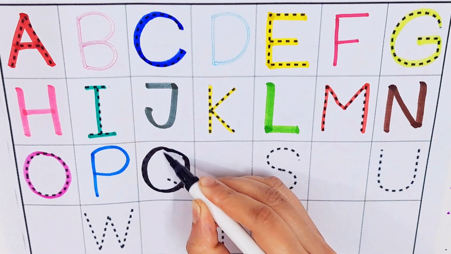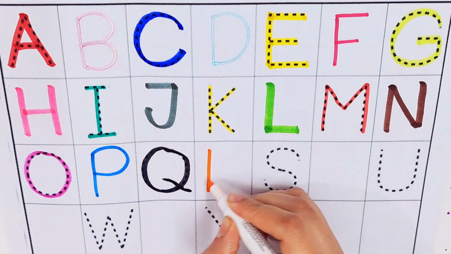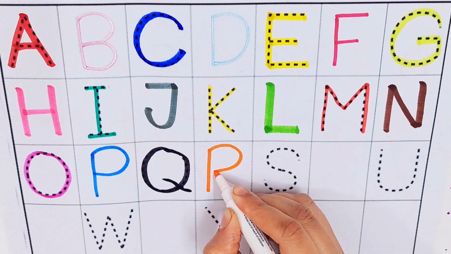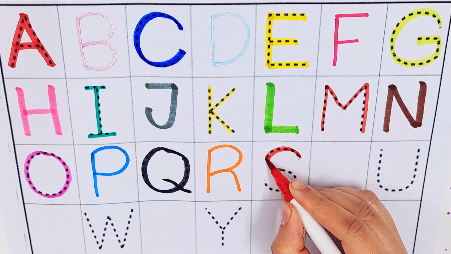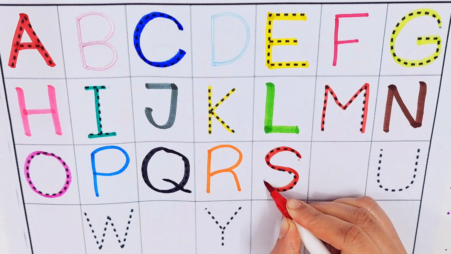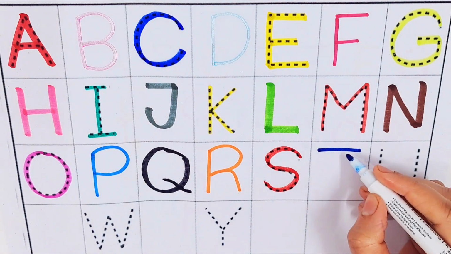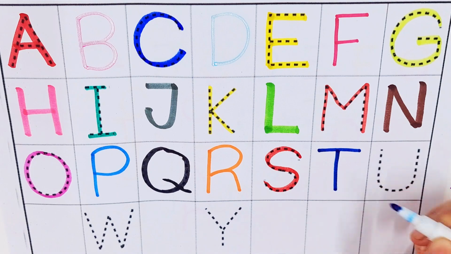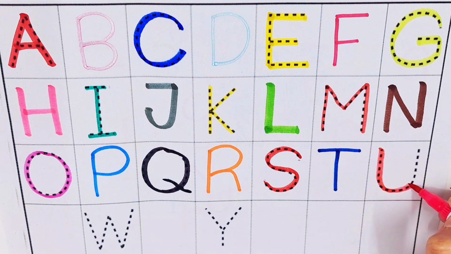Q for question. R for ring. S for sky. T for tree. U for university.